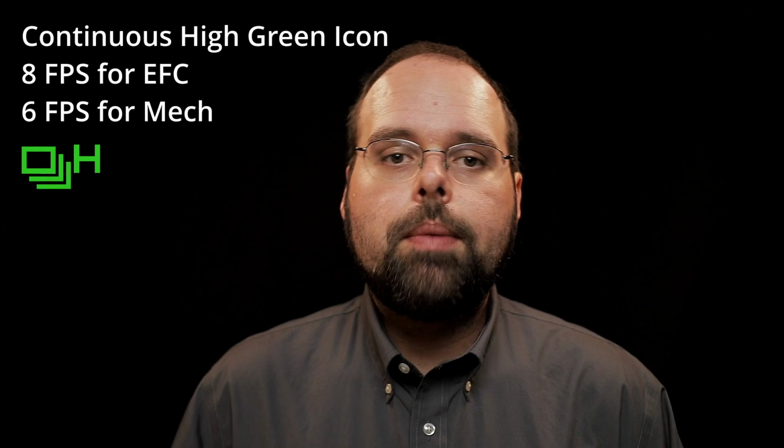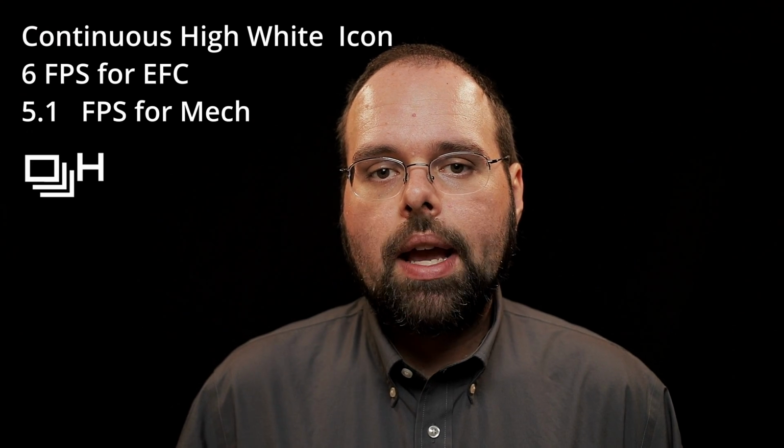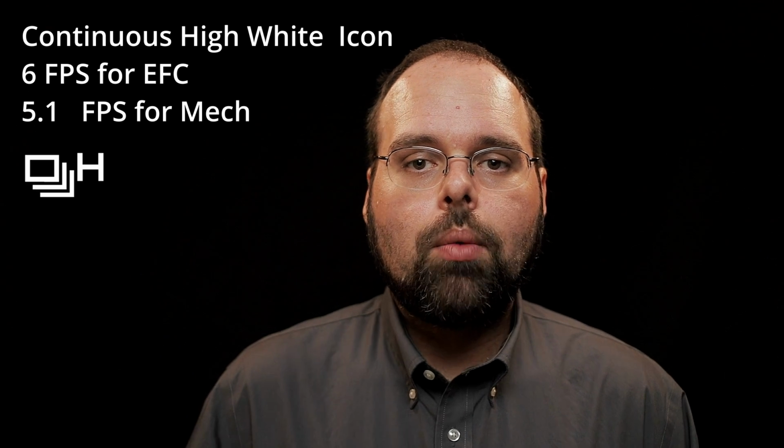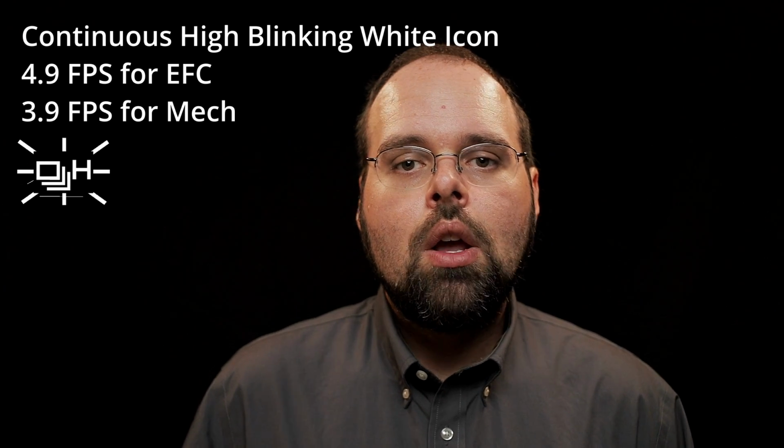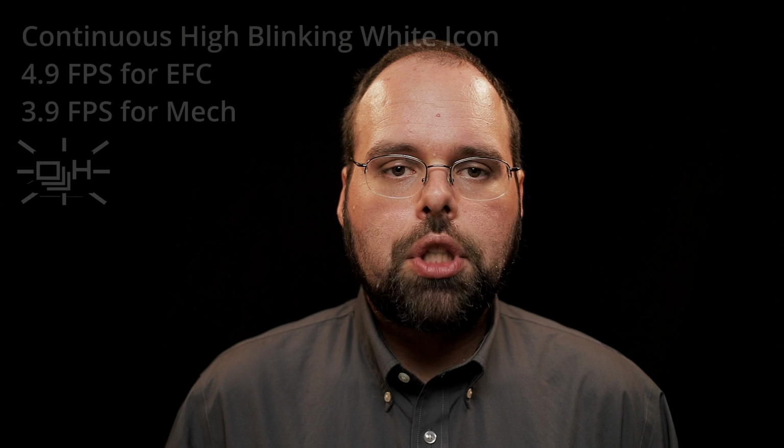When you see a green icon, it indicates that the maximum frame rate possible is available. For continuous high, that's either 8 frames per second when using the electronic first curtain shutter, or 6 frames a second when using the mechanical shutter. When you see a white icon, it indicates that you're in the middle performance range. When using the electronic first curtain shutter, this means frame rates up to 6 frames per second, and with the mechanical shutter, this means 5.1 frames per second. Finally, if the drive mode icon is white and blinking, this indicates that you are in the lowest performance state, and you can expect a maximum of about 4.9 frames per second with the electronic first curtain shutter, or 3.9 frames per second with the mechanical shutter.